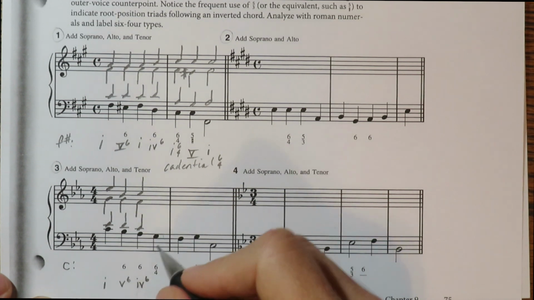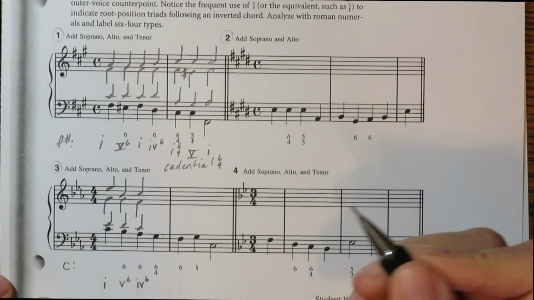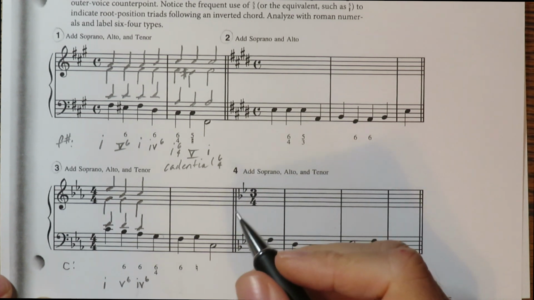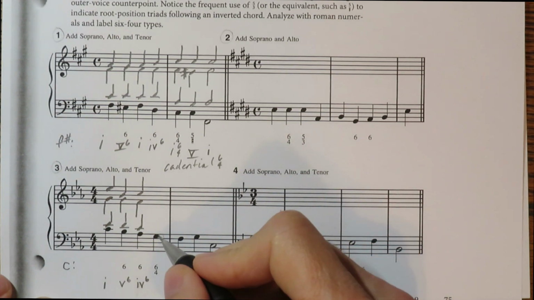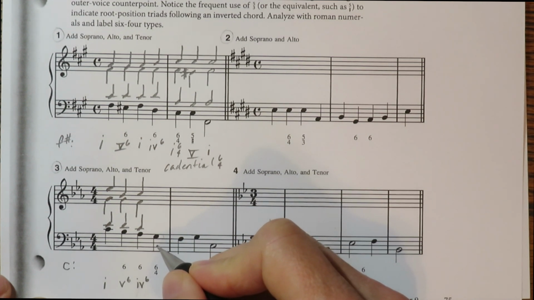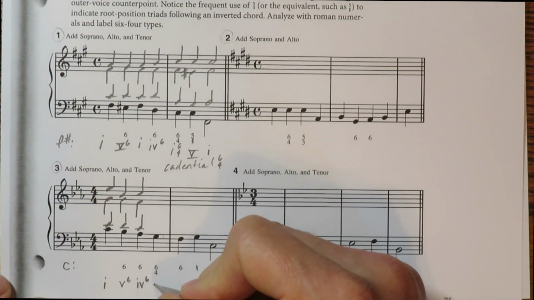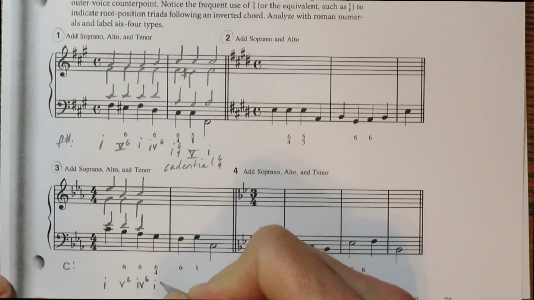Alright, this is a 6/4 triad, so that's second inversion, right? So this is the 5th of a chord. So if we go down the 5th, we have C. C, E flat, G. So we're doing a 1/6/4.